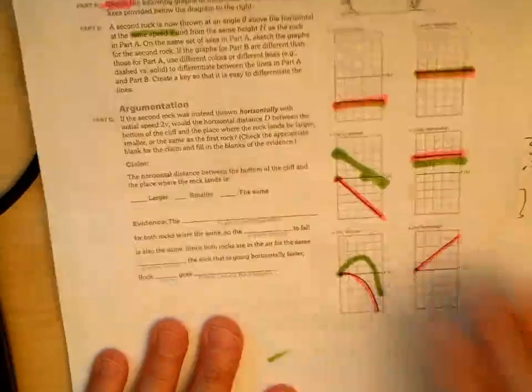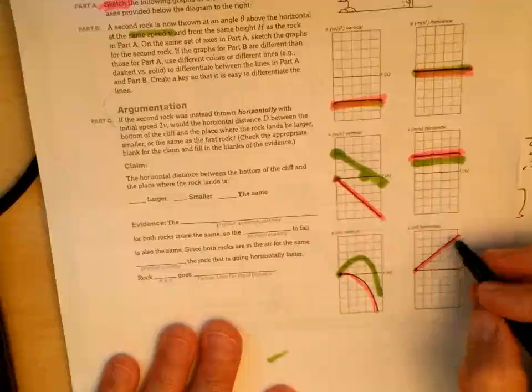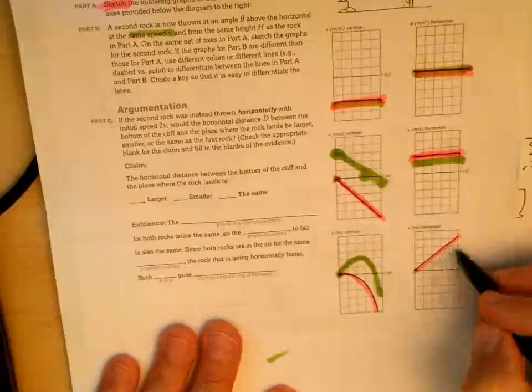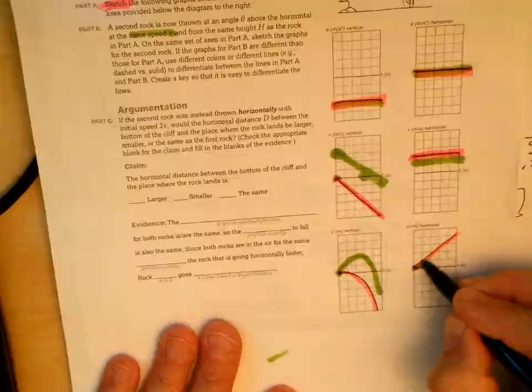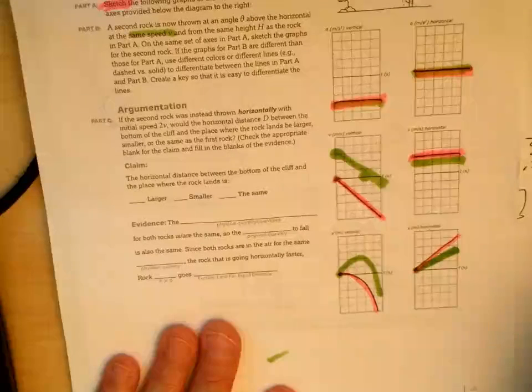And in the x direction, this is pretty much going to be the same thing. It's just probably not going to go as far. So I'm thinking, just off the top of my head, we're going to have a shallower slope like that.